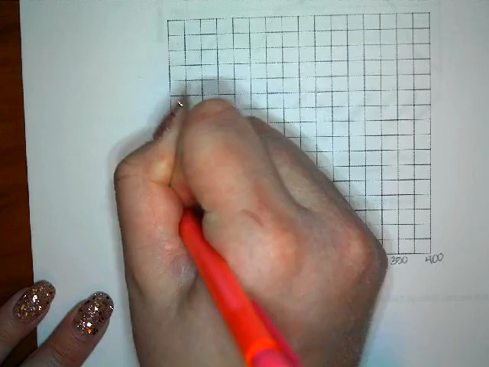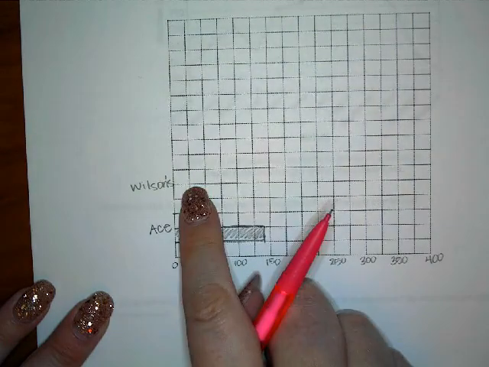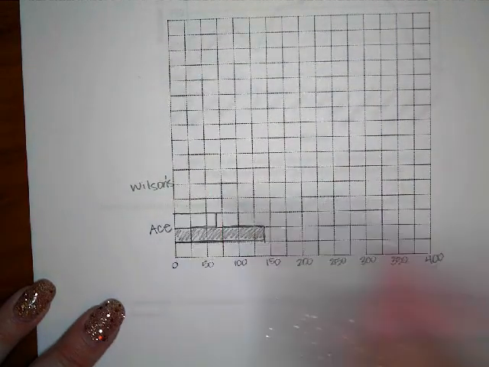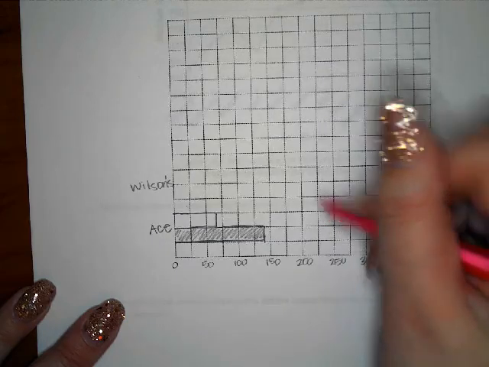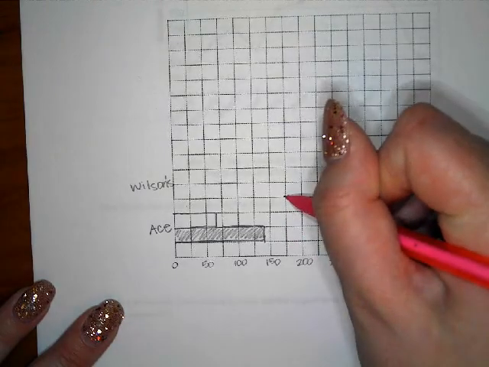So Wilson's had 172 DVD players, so 175 is right here. 172 would just be a little bit less.